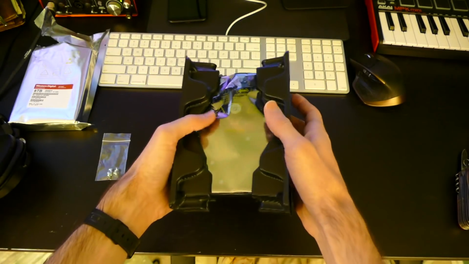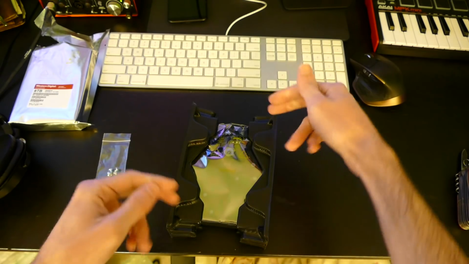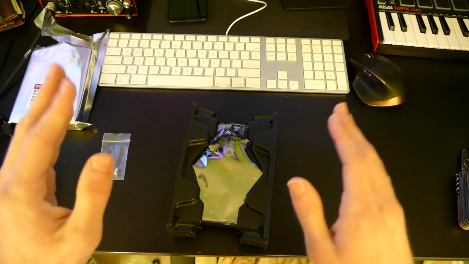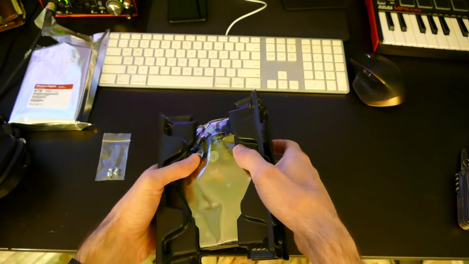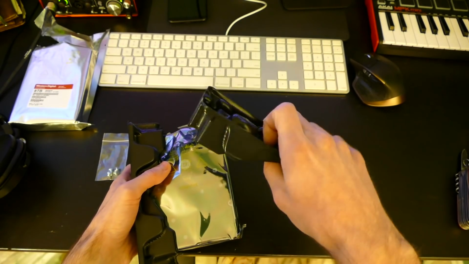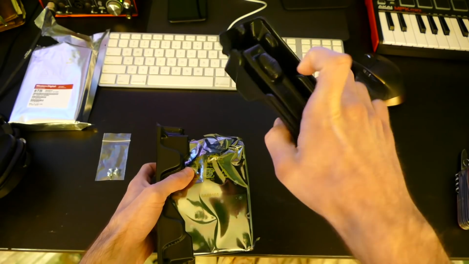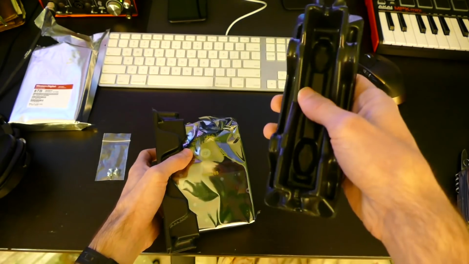And then, so Newegg had the plastic trays at the top and bottom of the drive. Western Digital in the retail box puts it on the left and right, covers more surface area, I guess. This plastic is also hard plastic, it's not like soft or anything. It is softer, it's not quite as hard.